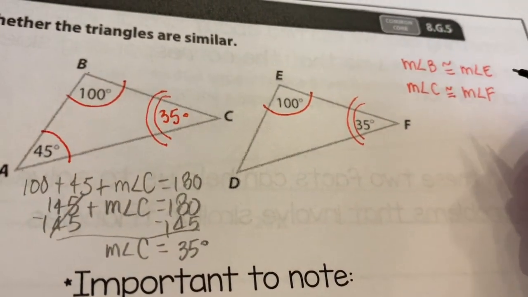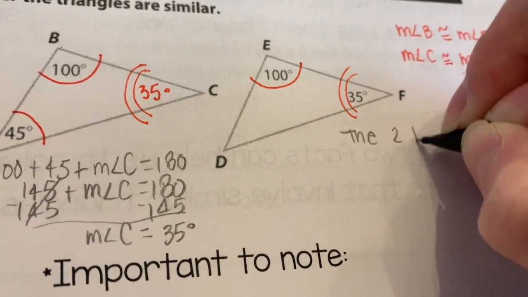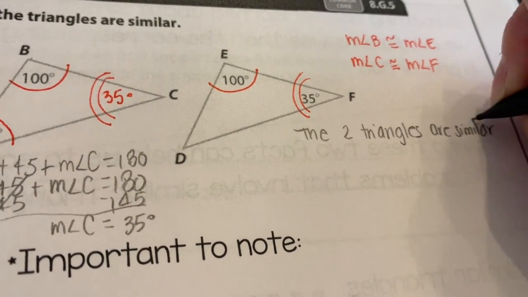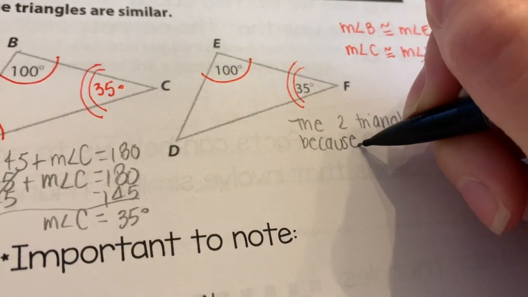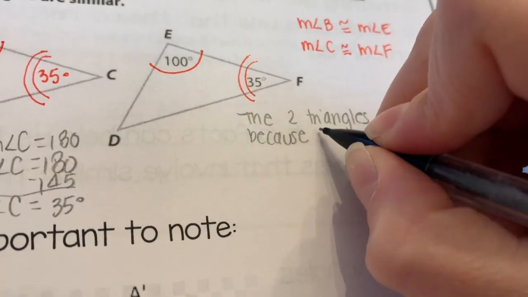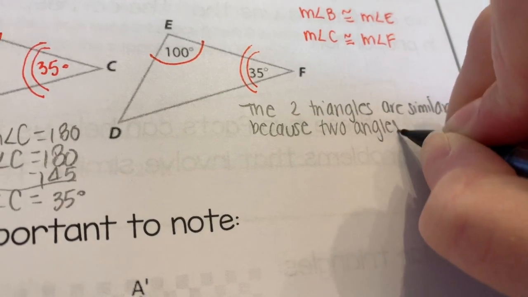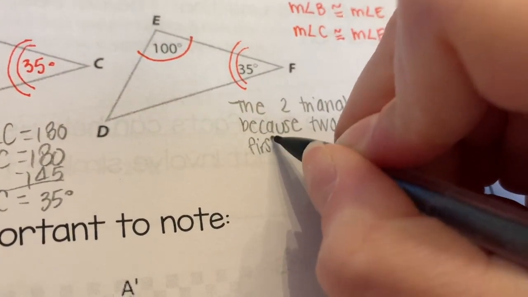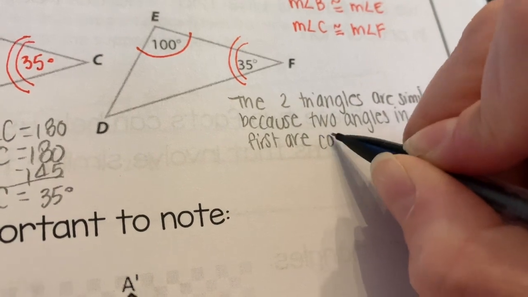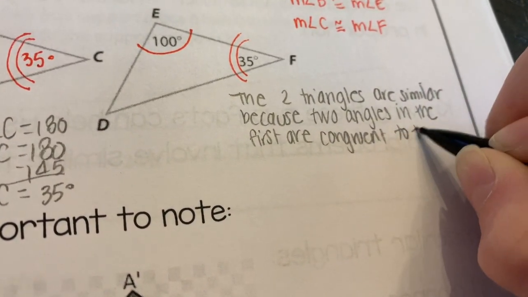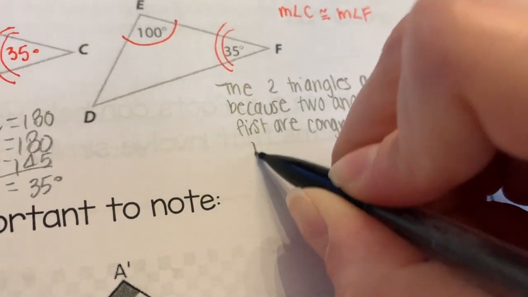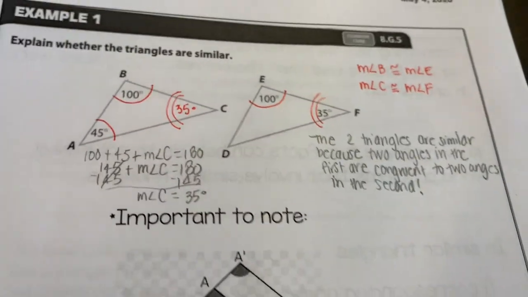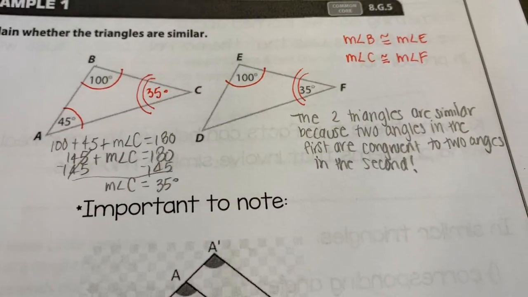So what we're going to say is the two triangles are similar because two angles in the first triangle, we'll just say first, are congruent to two angles in the second. Okay? So we know that two angles are congruent. That's enough to conclude that they're similar.